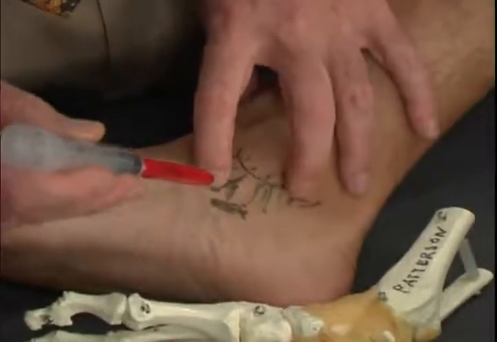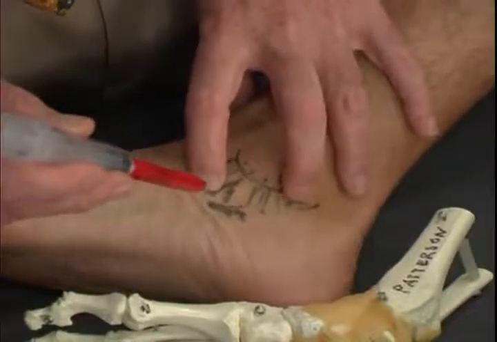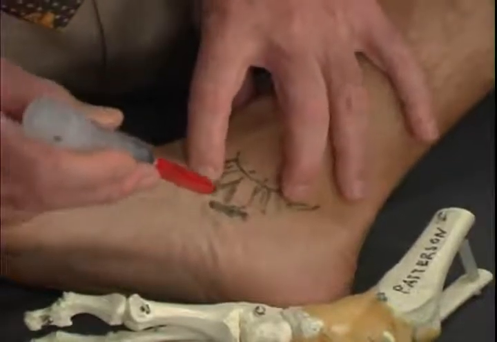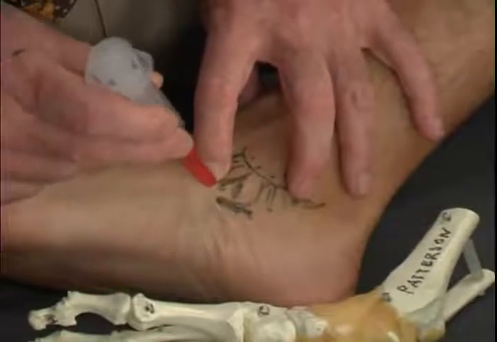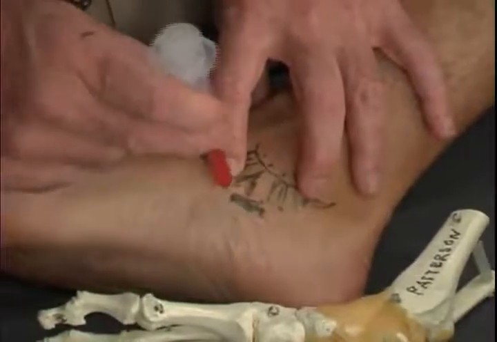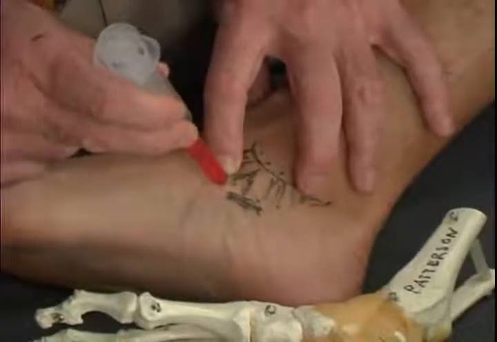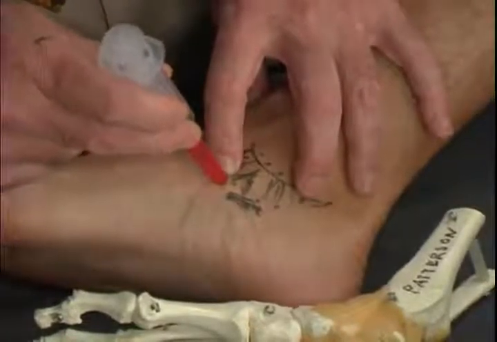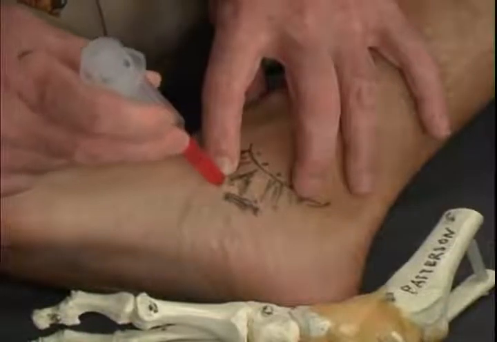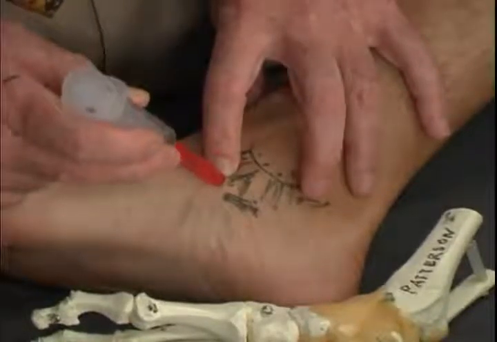Again, I would point out that we need to find these little bony prominences that are tender, and once you find it with your finger, just slide your finger a little bit to the side and go right into that bony prominence and do a tiny injection in this area. These are not large areas, so the injections can be 1/4 to 1/2 cc of your prolotherapy solution.